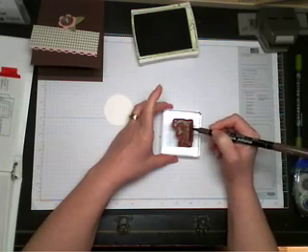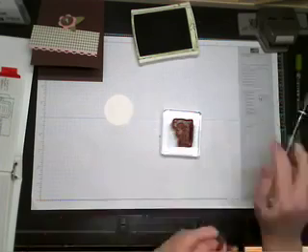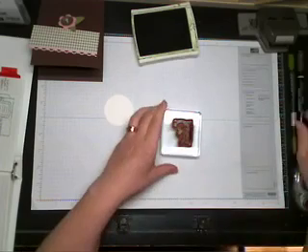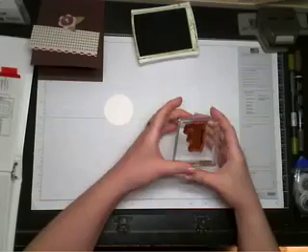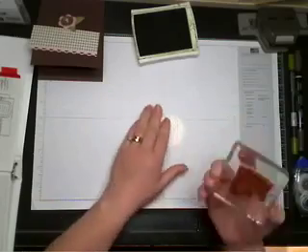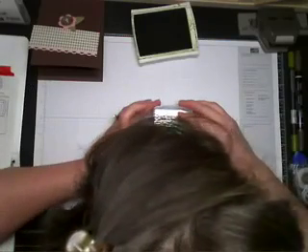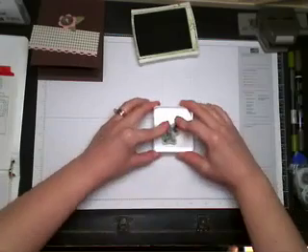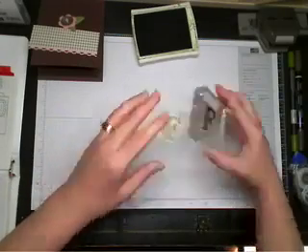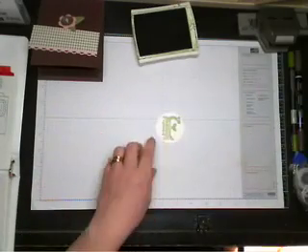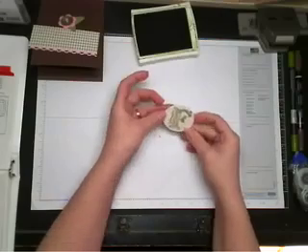So I've inked it up with my old olive ink pad, and I just colored the word friends with chocolate chip. Give that a little huff to re-moisten it. And here's the best thing about the clear blocks, is I can see that I'm inside my circle. Give that some good pressure. Perfect. Okay, I love how that came out.